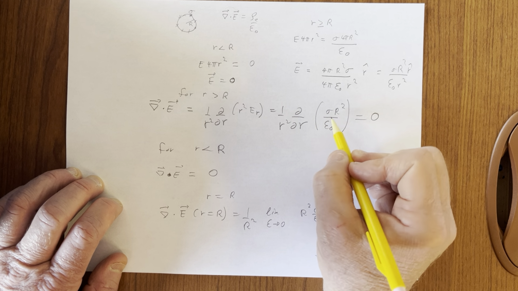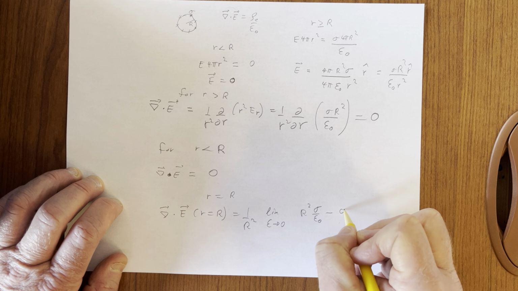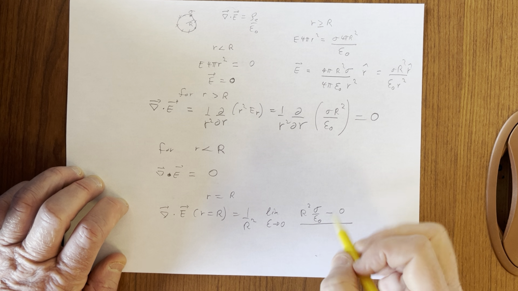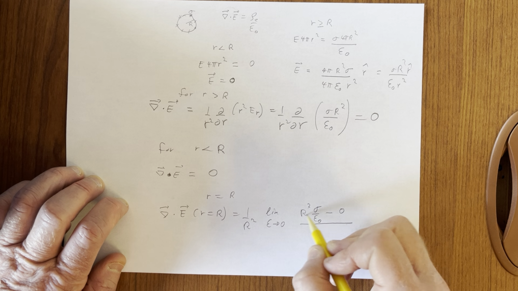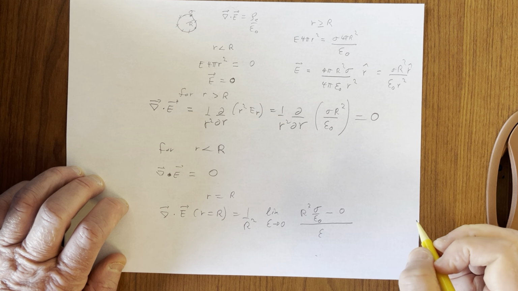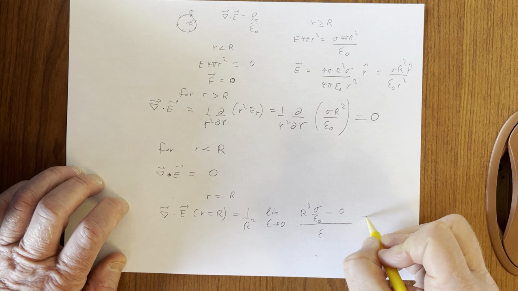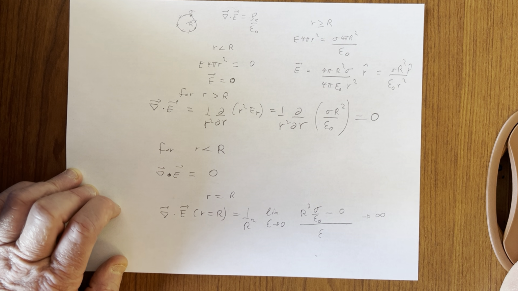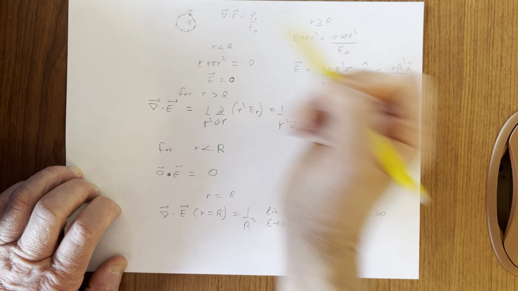Right, the derivative with respect to r is this minus 0, because the electric field inside is 0. So let's just write that. It's the limit as epsilon goes to 0 of the value outside minus inside as we cross this boundary, over epsilon. And of course, as epsilon goes to 0, this tends to infinity. And so the divergence of the electric field is everywhere zero except here, where it becomes infinite.